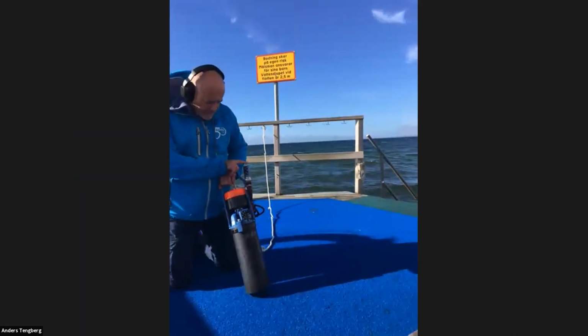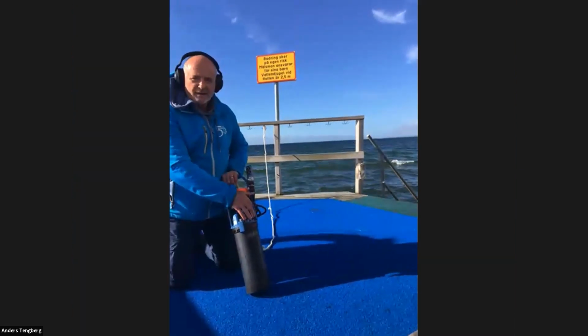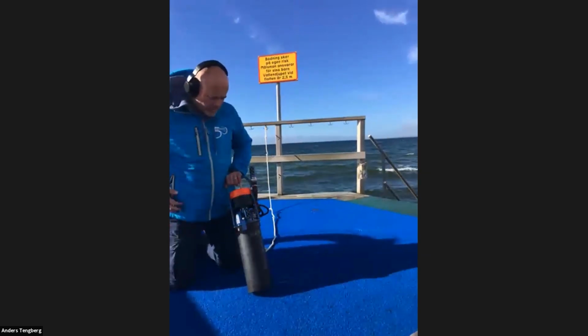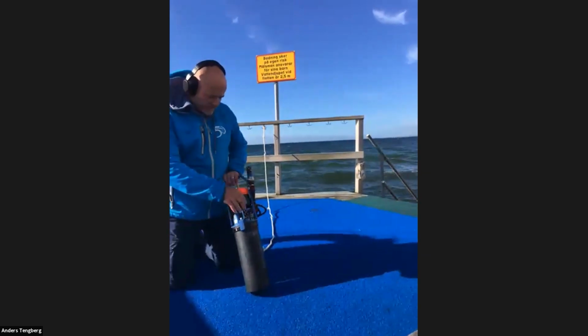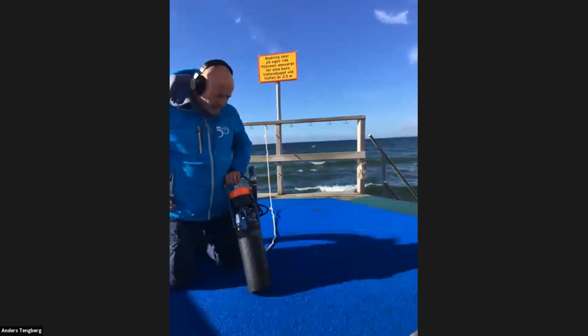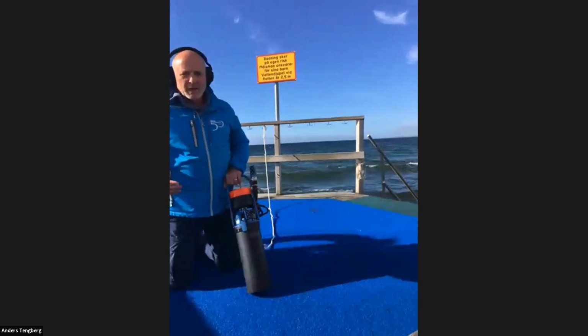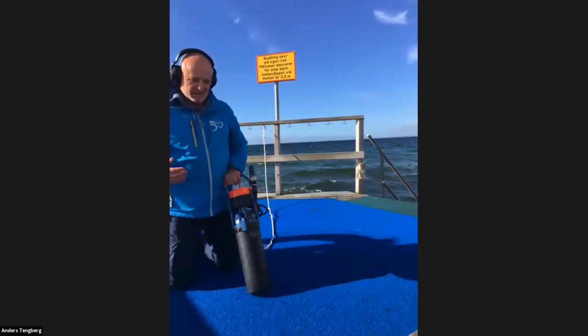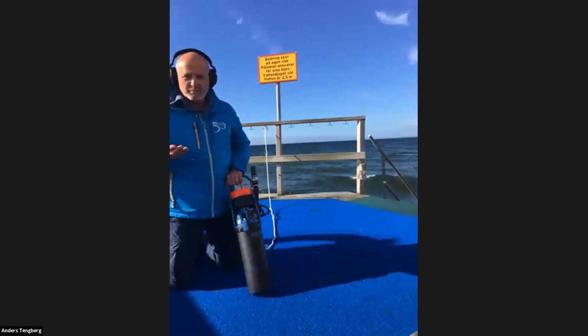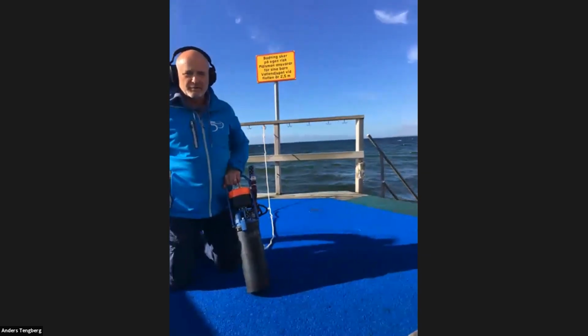I mean, these turbidity sensors look very much alike the optical oxygen sensors, although this one is 6,000 meter rated and that one is only 300 meter rated. So the backbone is the same. It's constructed in the same way, but of course the measuring principle is completely different.